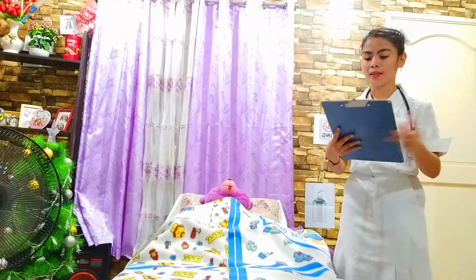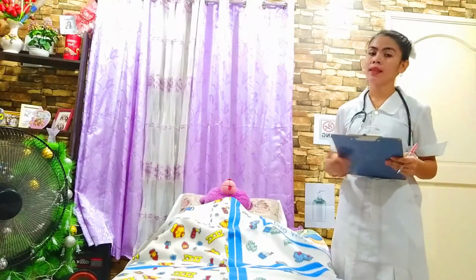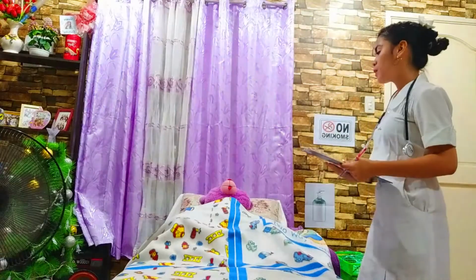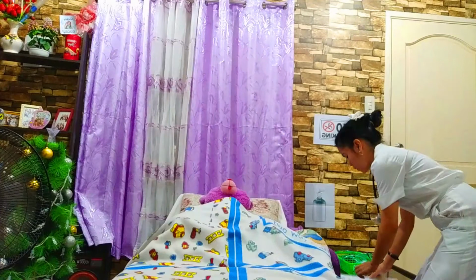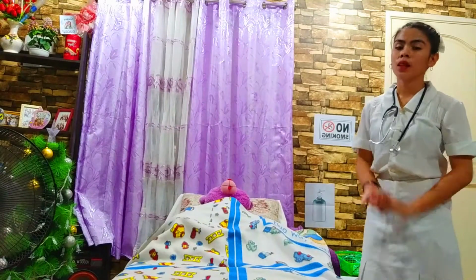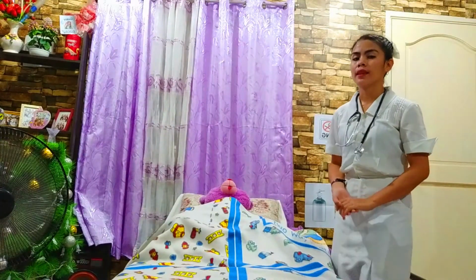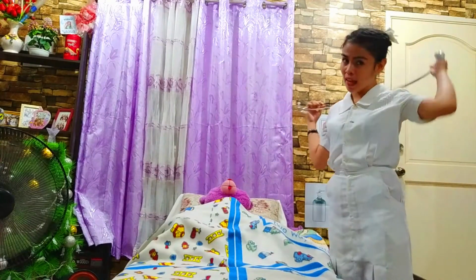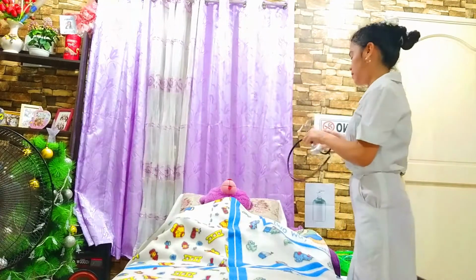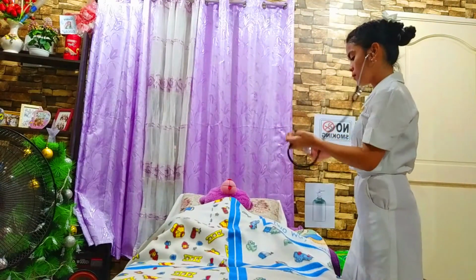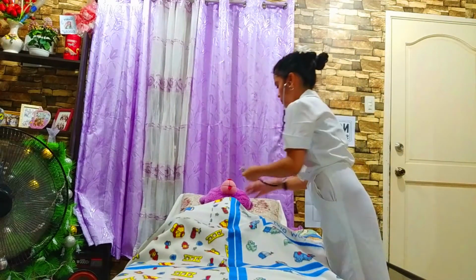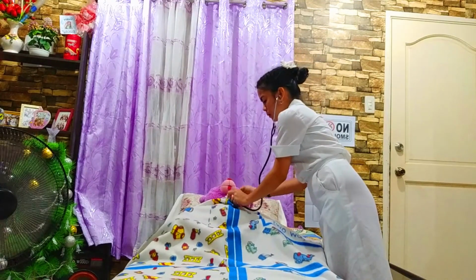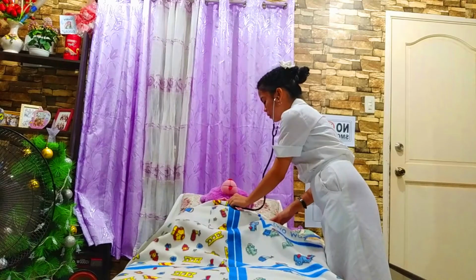First is the assessment. We have to determine the current vital signs and the level of consciousness of the client. So we need to get the pulse rate, the respiratory rate, and the breath sounds of the client by auscultating his chest. Can you breathe normally po?